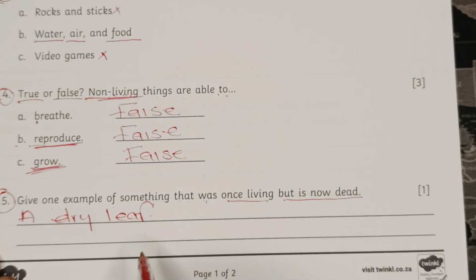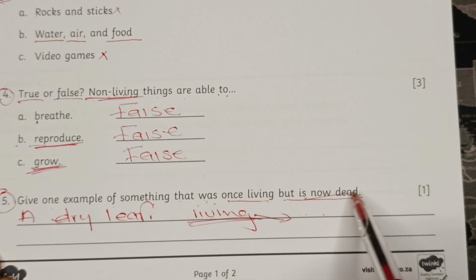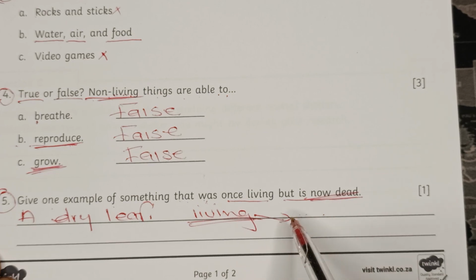Remember that before it becomes a dry leaf, it was a living leaf living in the tree. But when it falls and dries out, it becomes dead. So a dry leaf is an example of something that was once living but now is dead.